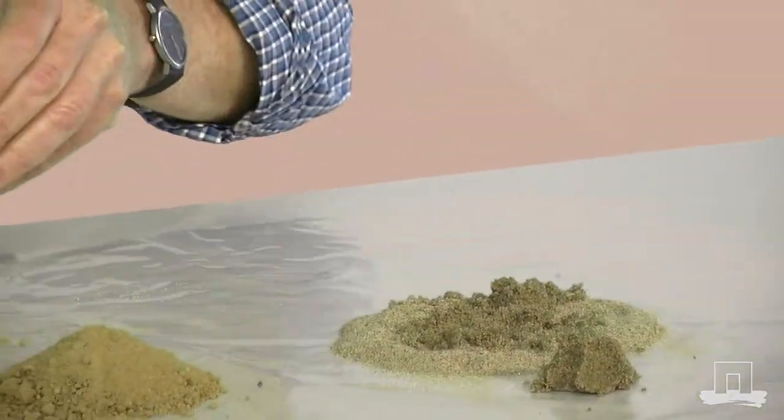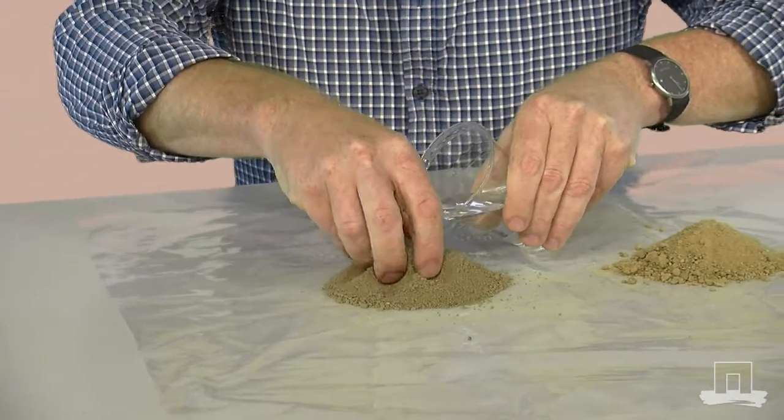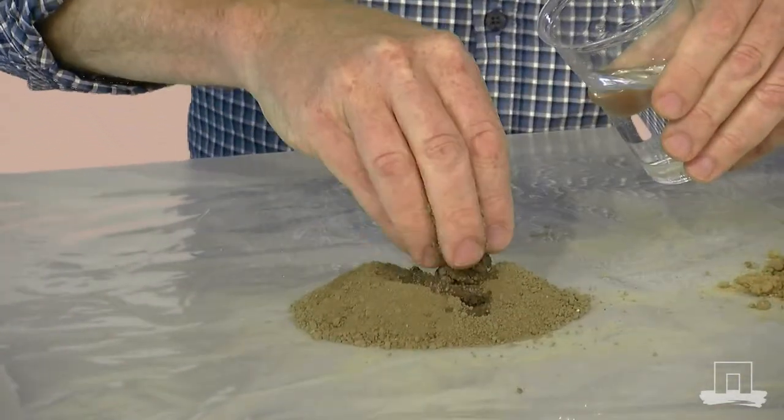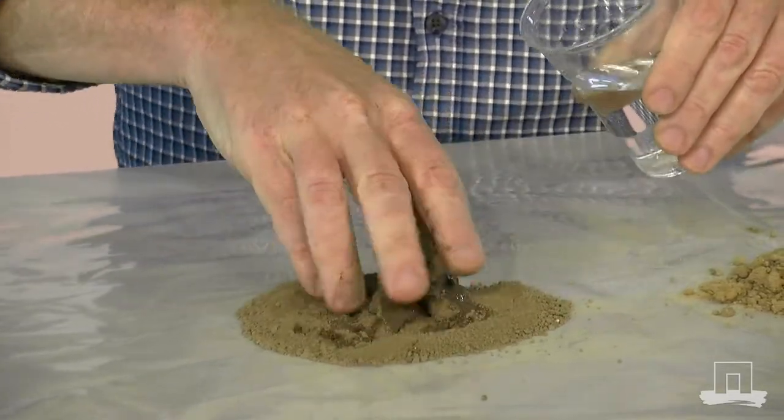Now I move over to the clay soil. If I do the same, mixing in water, you actually notice it immediately starts to stick to my fingers.